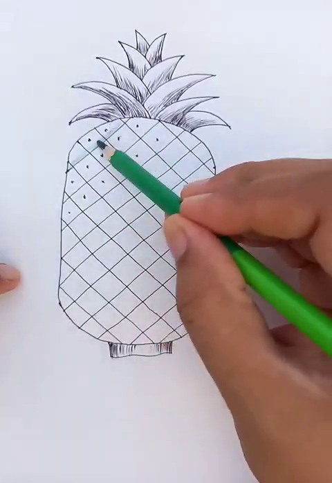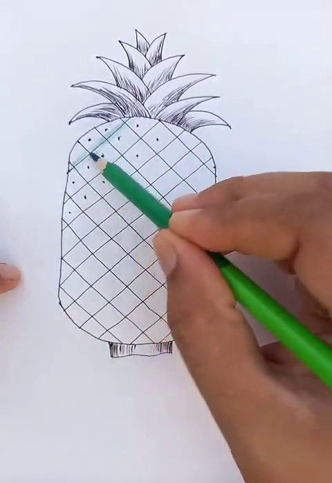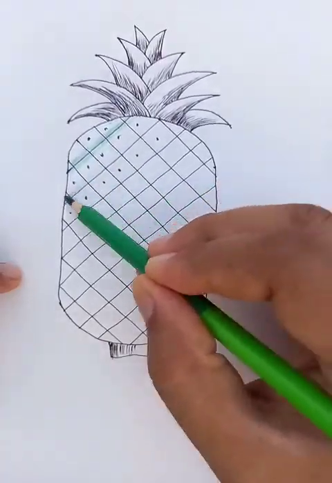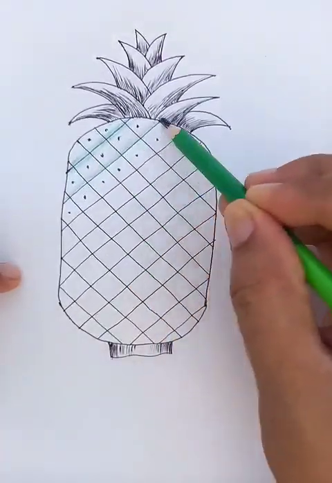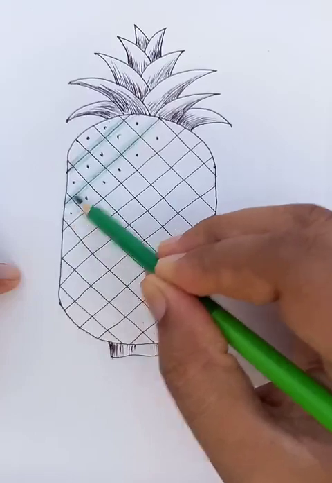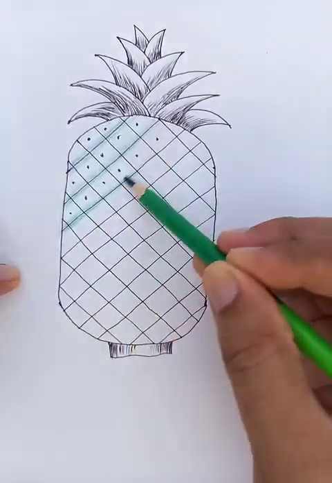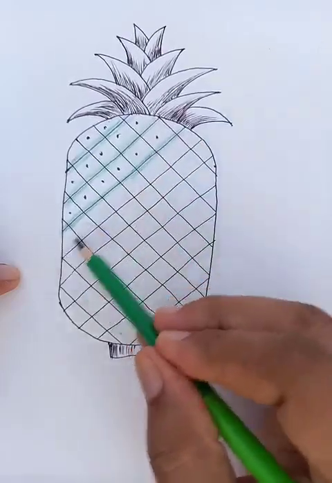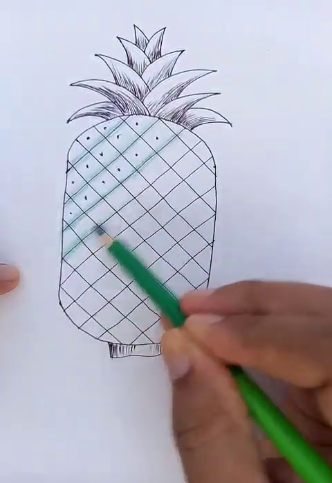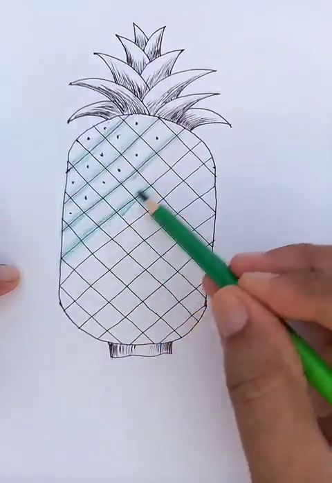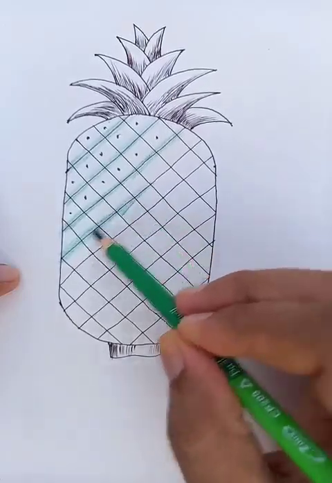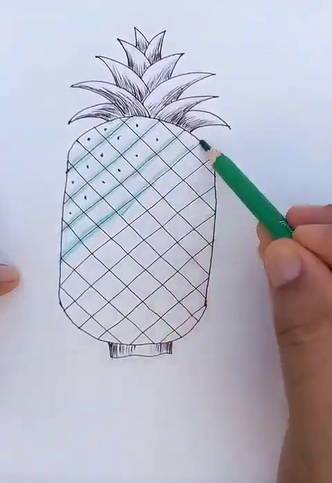Let's put the dark green to the outlines in the same line. Make the line little thicker. We can draw like this. It's getting nice.